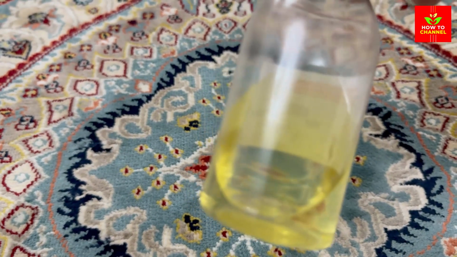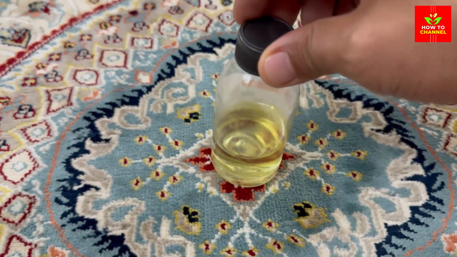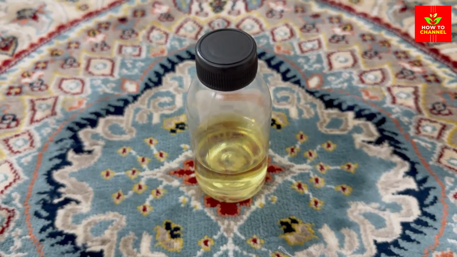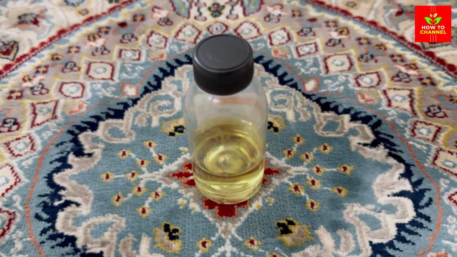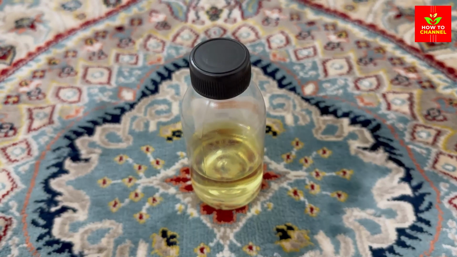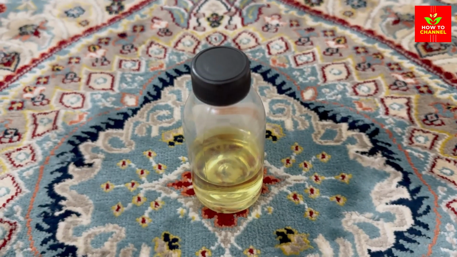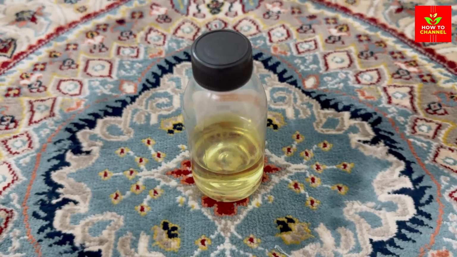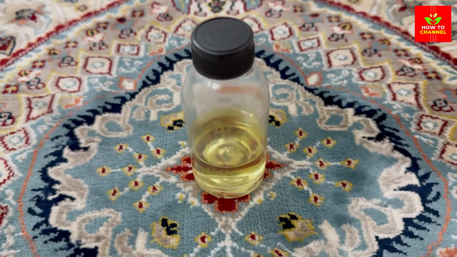1. Irritation. Castor oil can irritate the eyes. If you experience redness, swelling, or discomfort, discontinue use and consult a healthcare professional. 2. Pregnancy and breastfeeding. Pregnant or breastfeeding women should avoid using castor oil due to insufficient safety data.